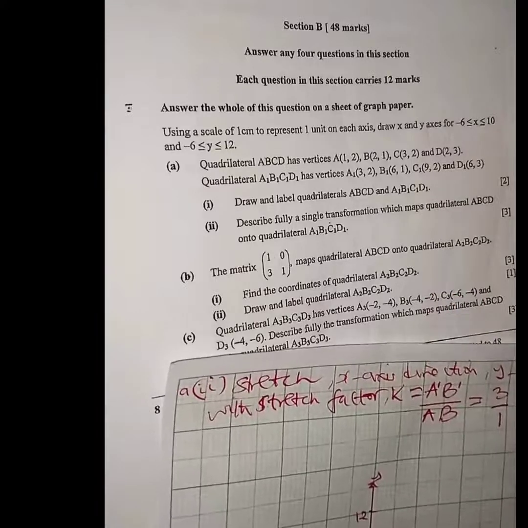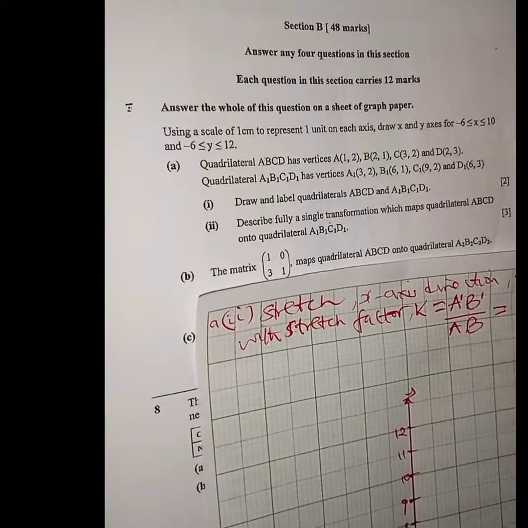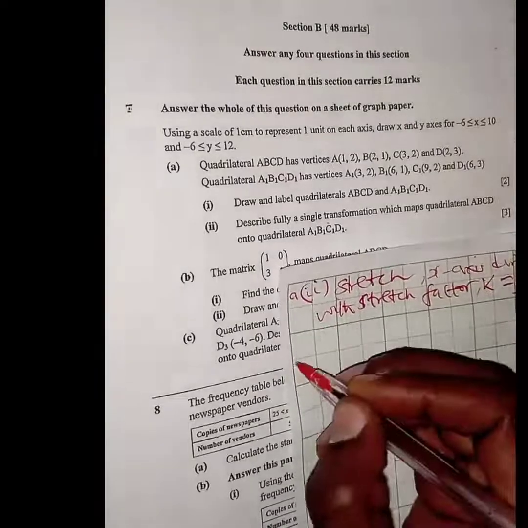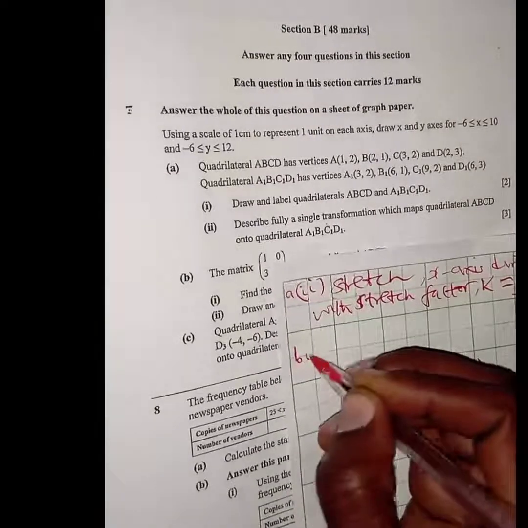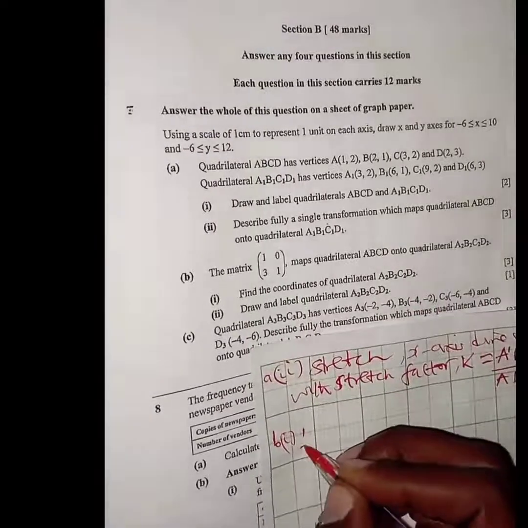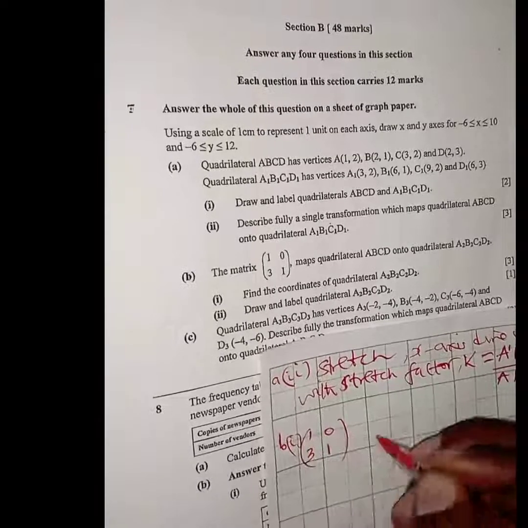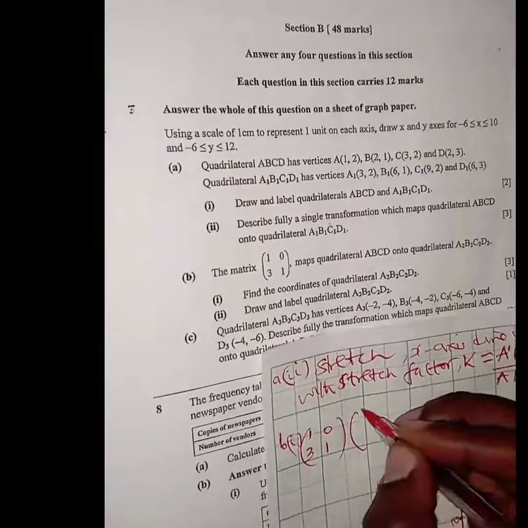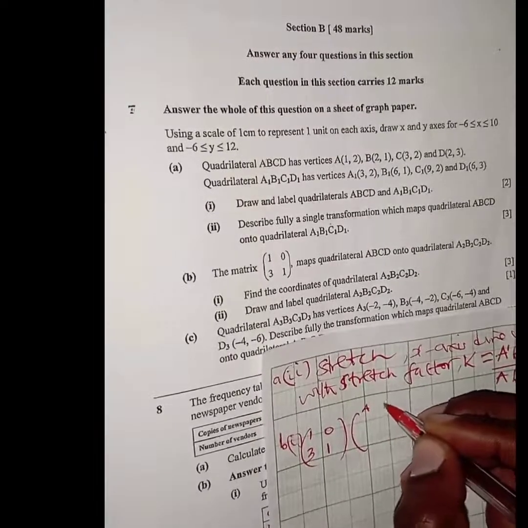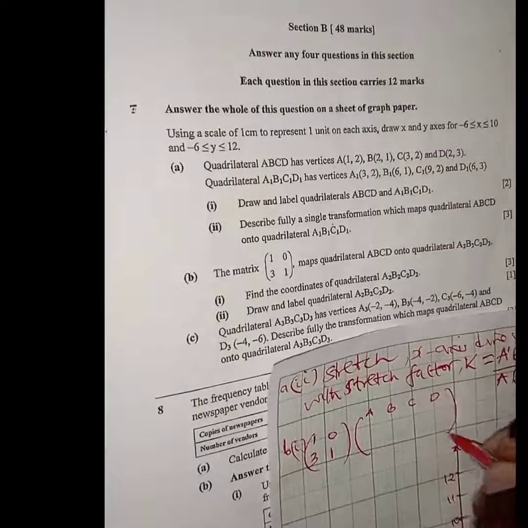Find the coordinates. So we just have to multiply. Get the matrix (1 3; 0 1) times the points A, B, C, D. You see?